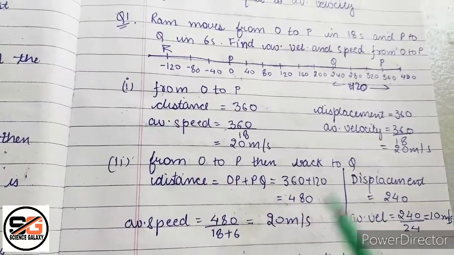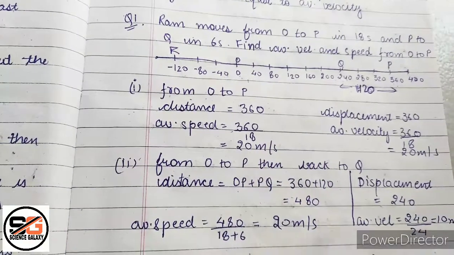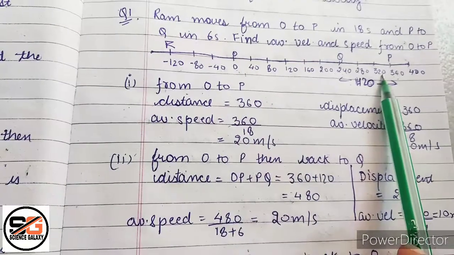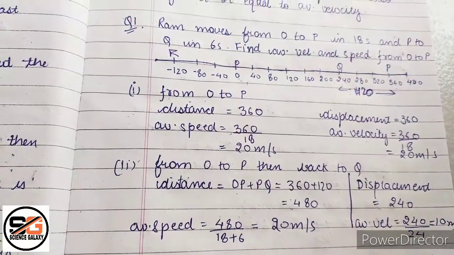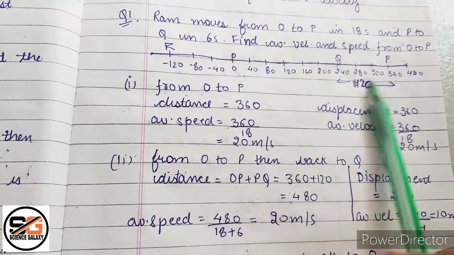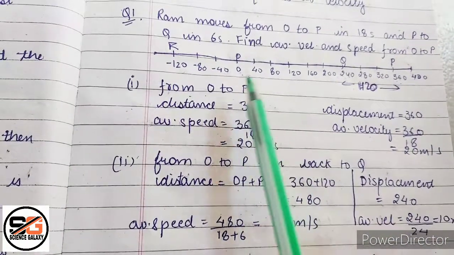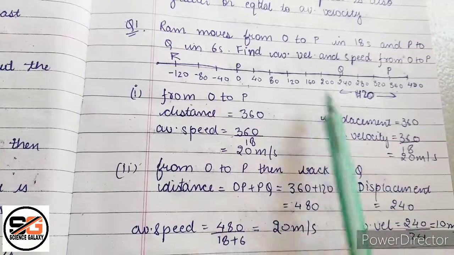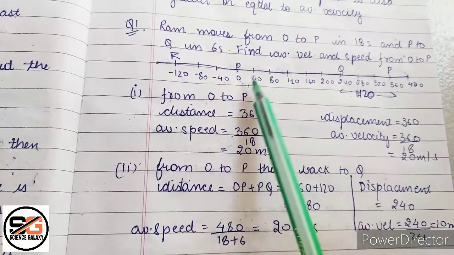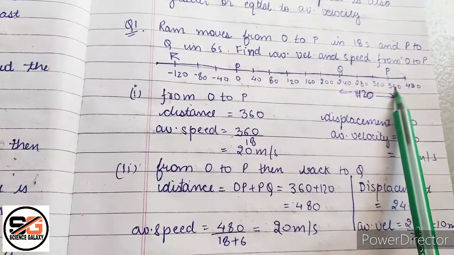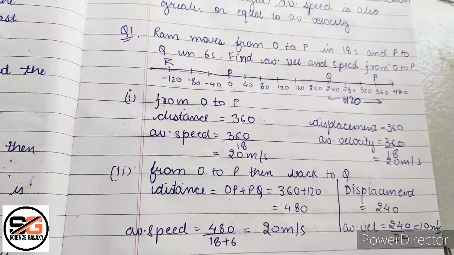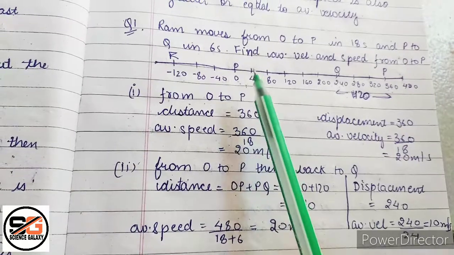Let us take one more example in which Ram does not change his direction. He just went from O to P in a straight line path. Here distance is 360 as well as displacement is 360. The shortest distance is also 360 and the length of the actual path covered is also 360.